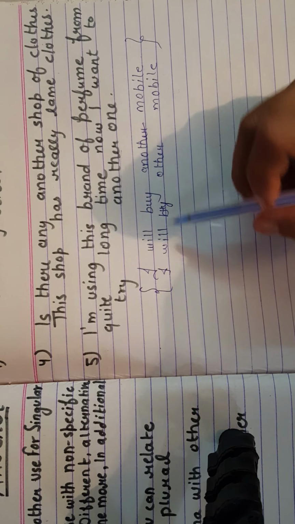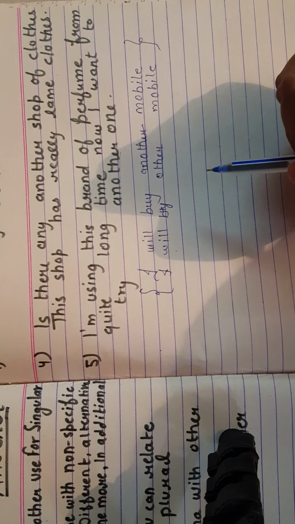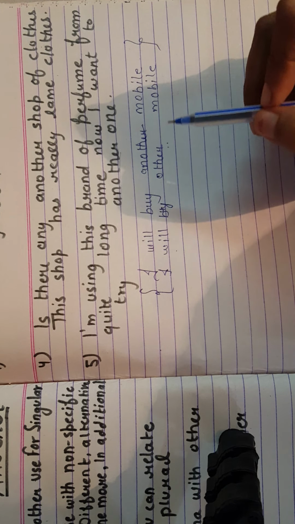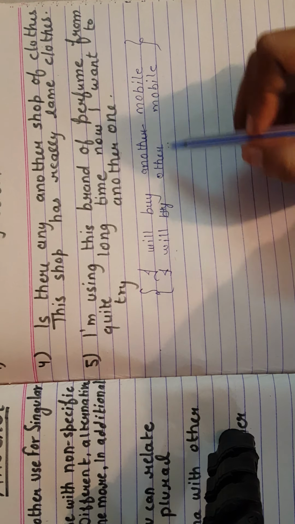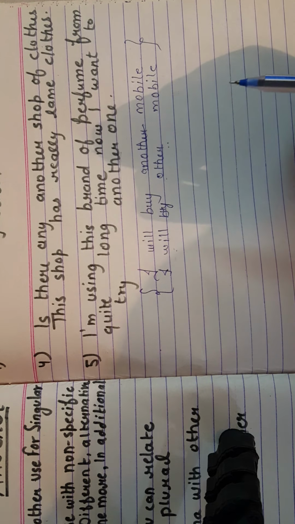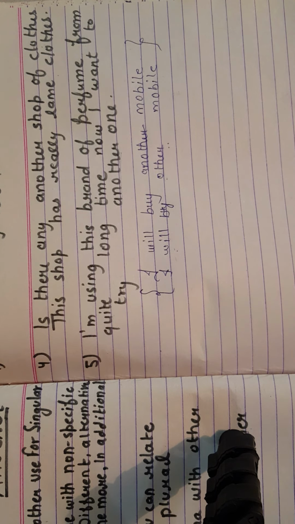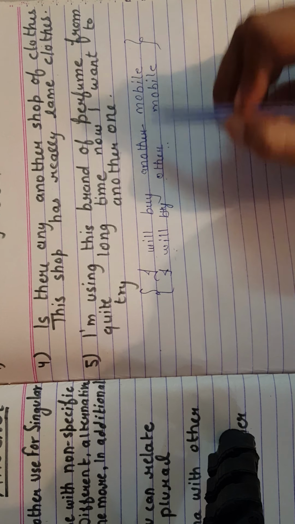So you can say, when your mobile is not working, you have one mobile and it's not working, it's been 3-4 years that you are using the same mobile. Now it hangs a lot, it's not working properly. That's why you want to buy a mobile. You can say I will buy other mobile. And if you have one mobile and you want more, suppose one mobile for work and one mobile just to talk with friends, that's why you want to buy a mobile. So you can say I will buy another mobile.